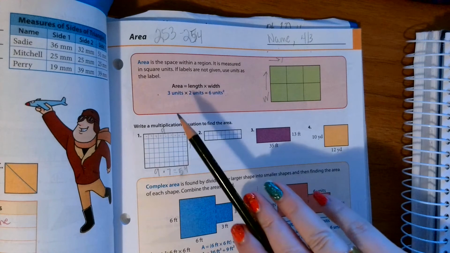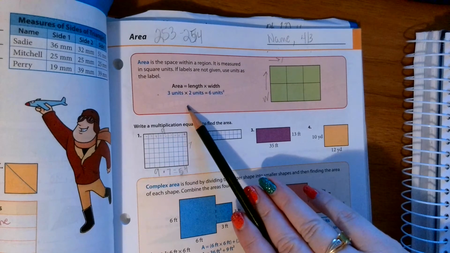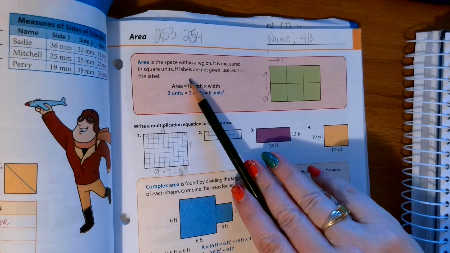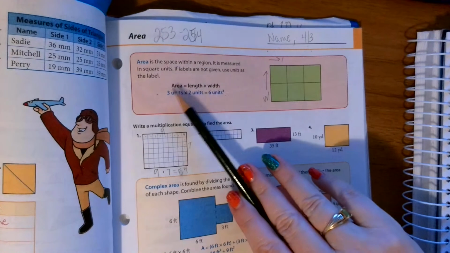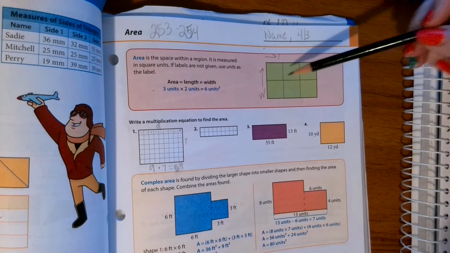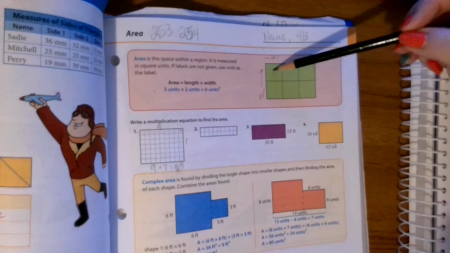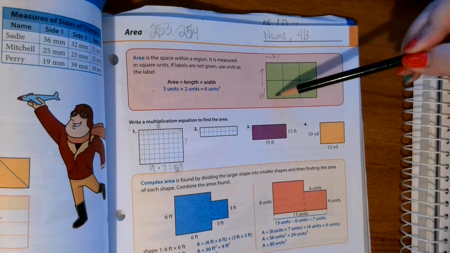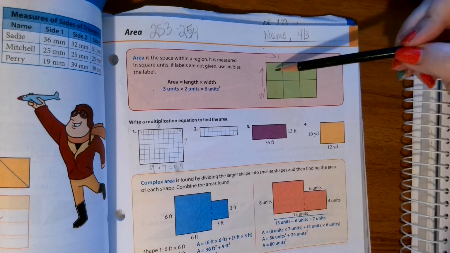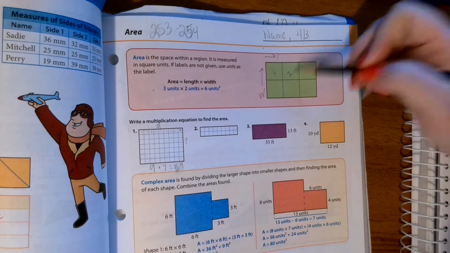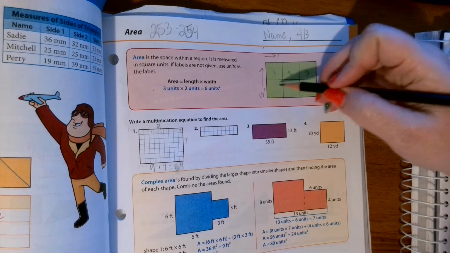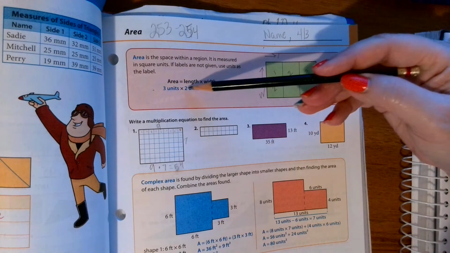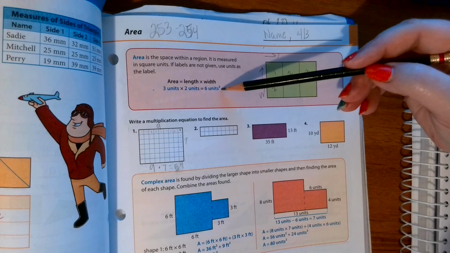So let's look at the top instructions here. It says area is a space within a region. It is measured in square units. If labels are not given, use units as the label. So in this example, we're going to count how many are going across, how long it is, and the width, up and down, either way. So it's 1, 2, 3 units by 1, 2 units. So you'll notice it's 3 units multiplied times 2 units equals 6 units squared.